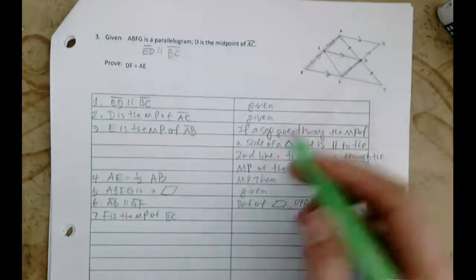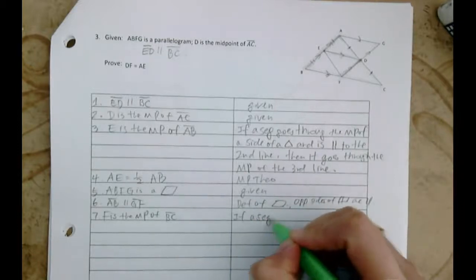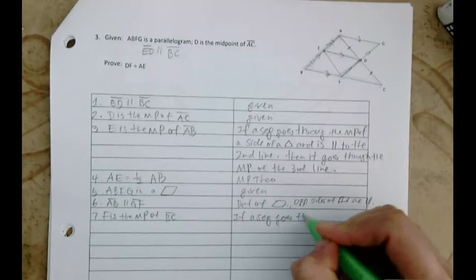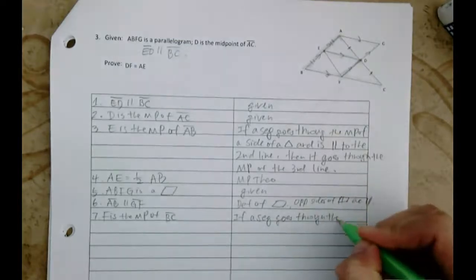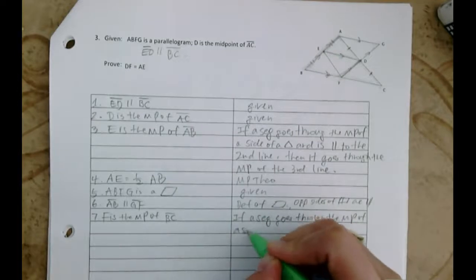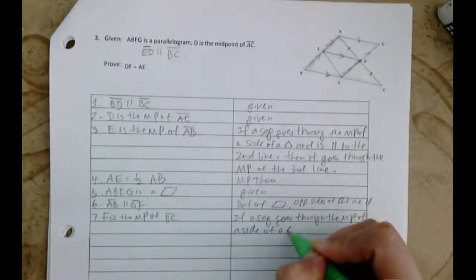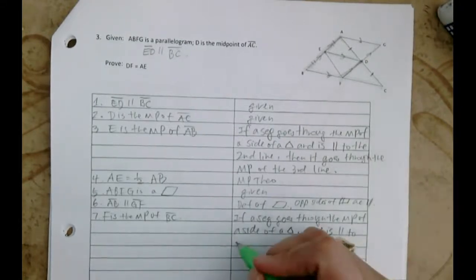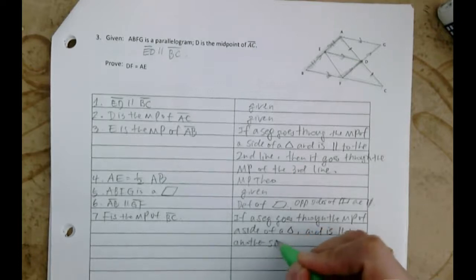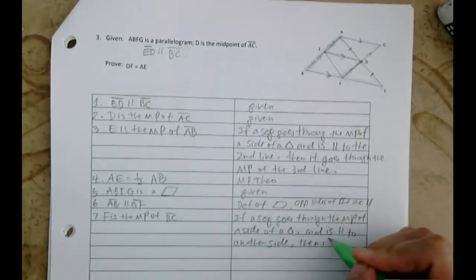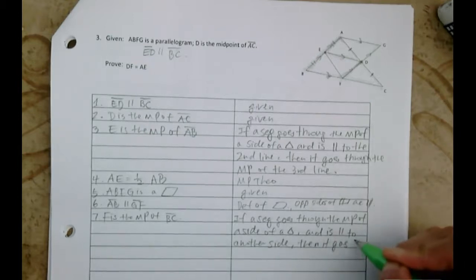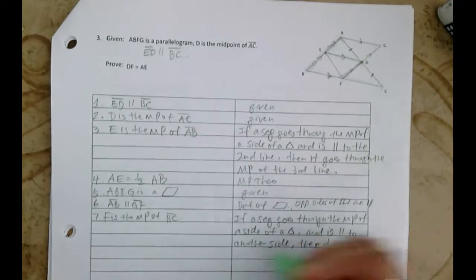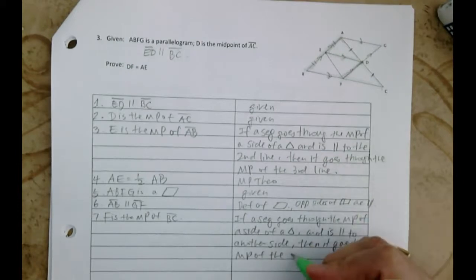Okay, so if a segment goes through the midpoint of a side of a triangle and is parallel to another side, then it goes through the midpoint of the third side, or the last line, or the other line.